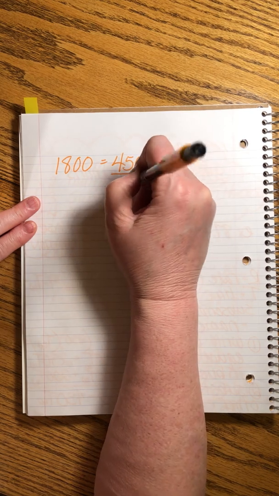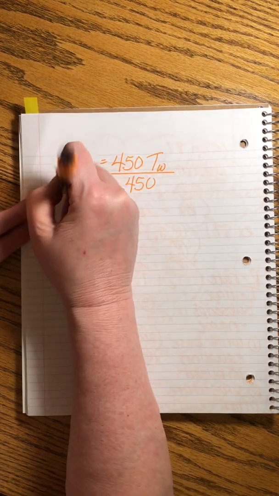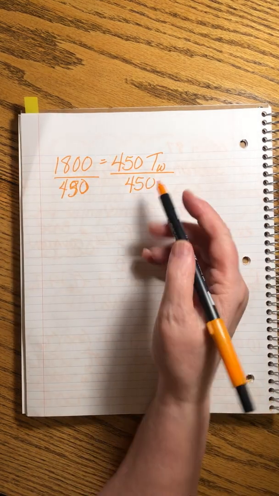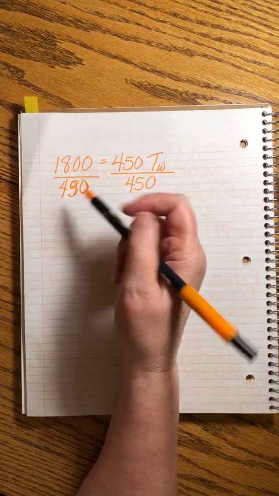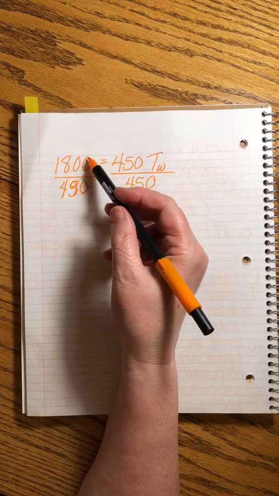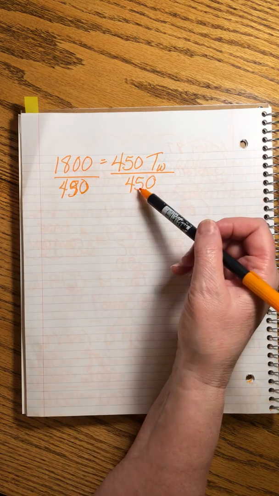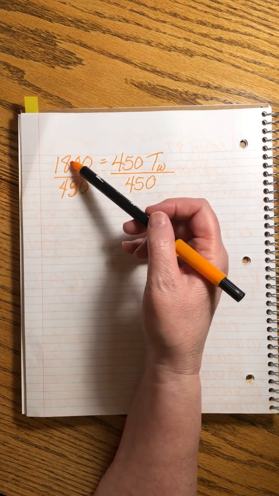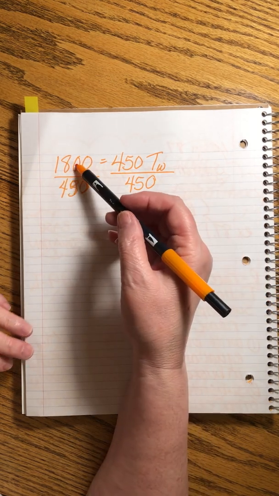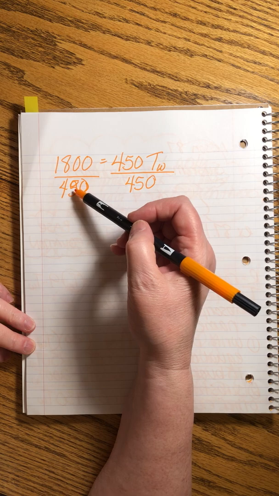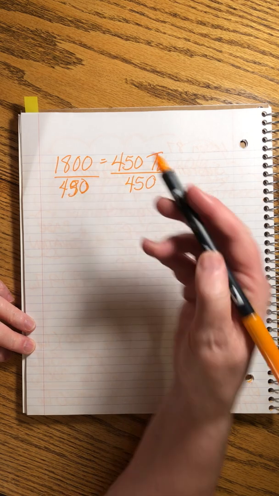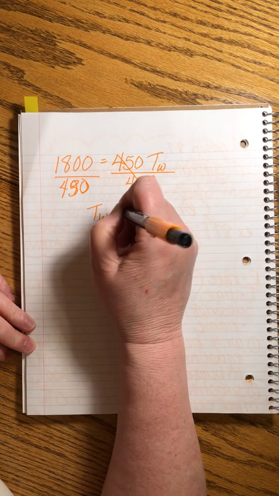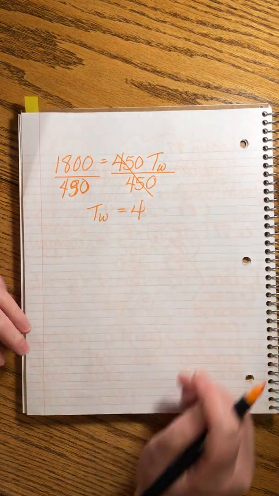Divide both sides by 450. Now, how do we do that? What I think of is, can I just figure out how many times 450 goes into this? 2 450s together will make a 900. 2 900s will make 1,800. That tells me that 1,800 divided by 450 equals 4. So T sub W equals 4.